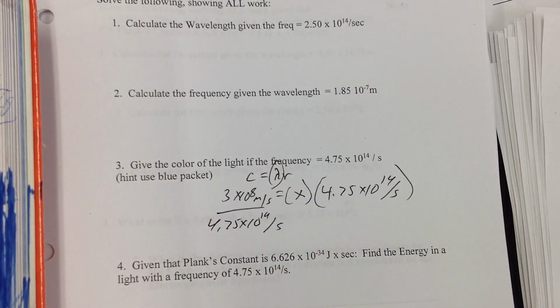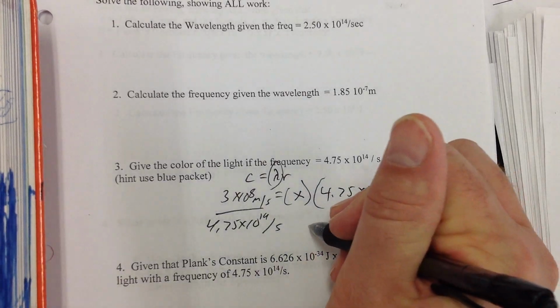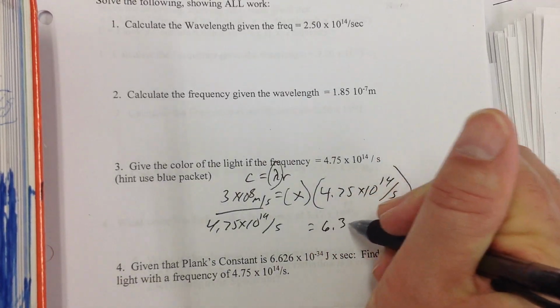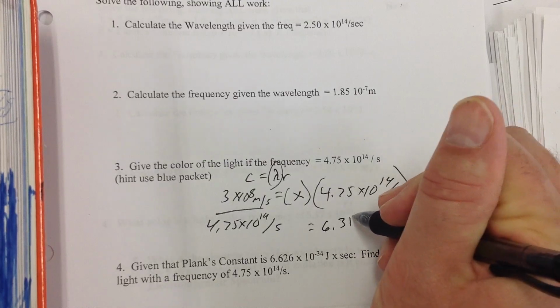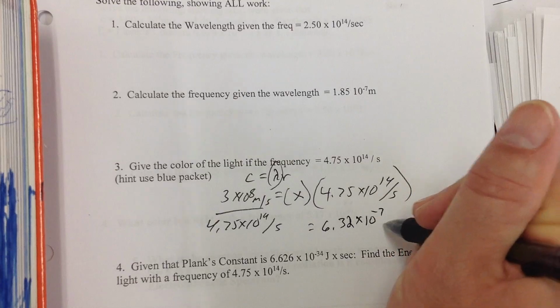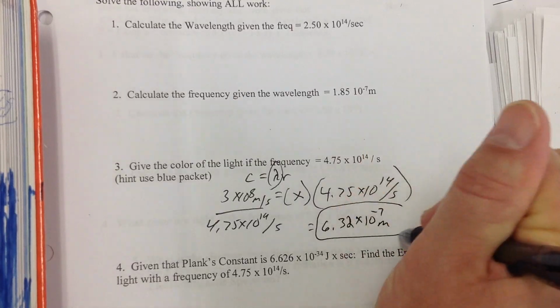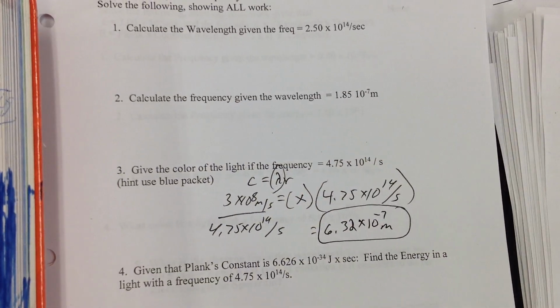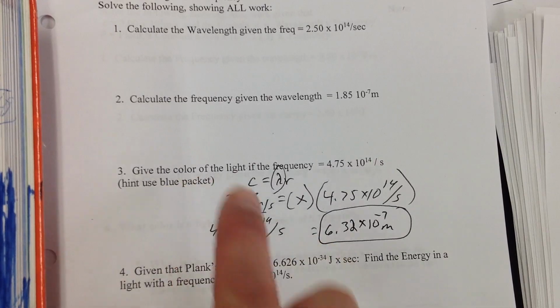So now when you punch this in, 4.75 second EE, 14. Be sure to go to scientific here. And I got 6.31 or 32 times 10 to the negative 7th meters. Okay, but we're not done. We're not done. It says give the color.